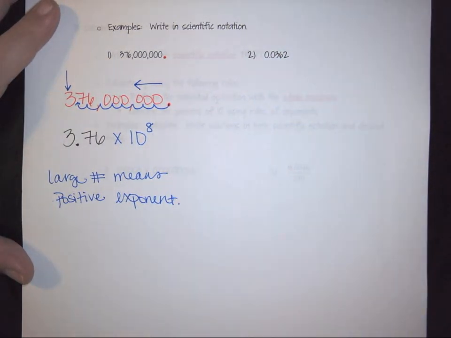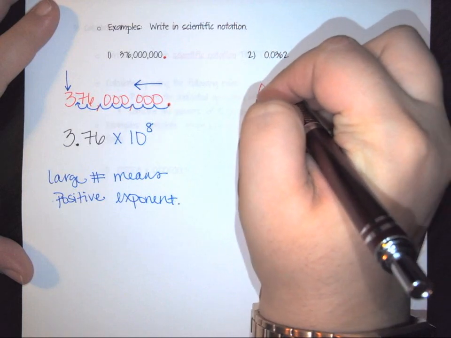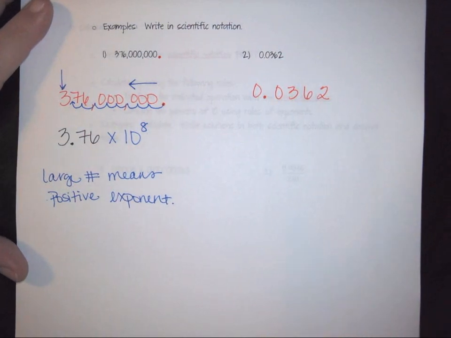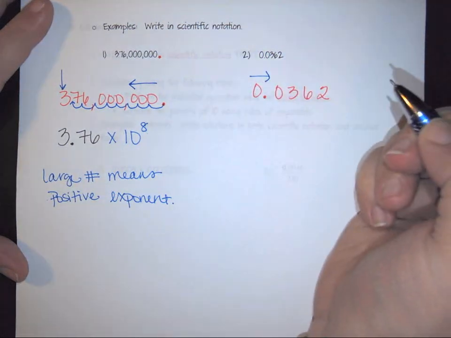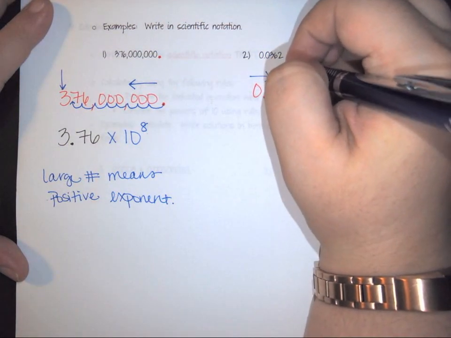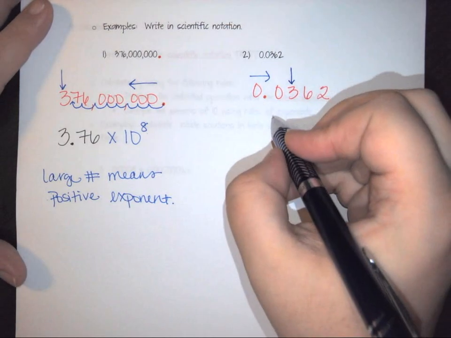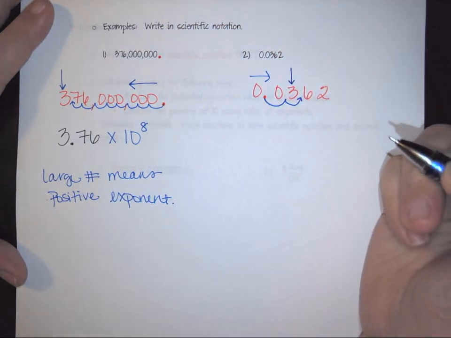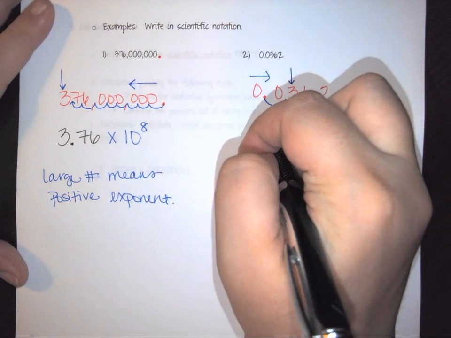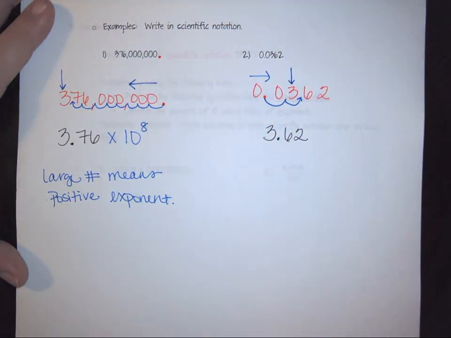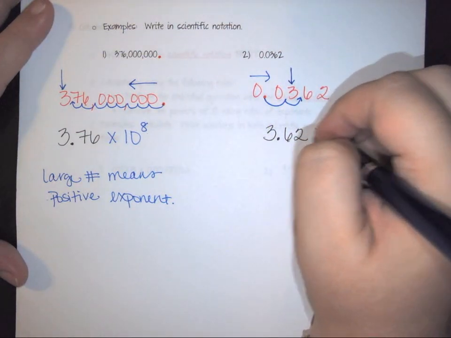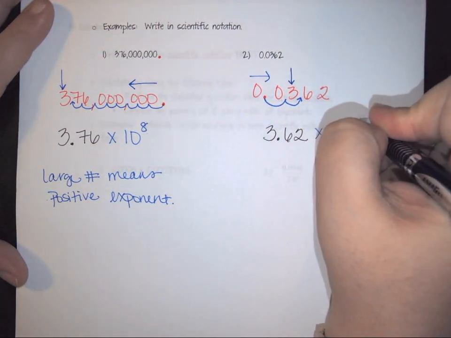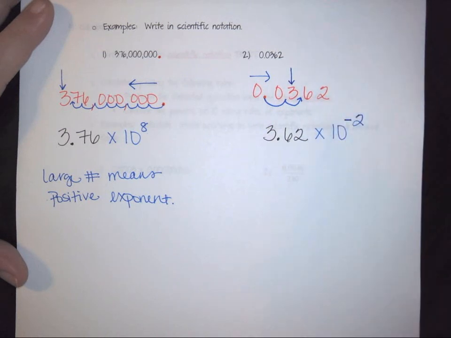Now let's look at this other one. We have 0.0362. So again, we need to be able to jump, but in this case we are going to go in this direction. And we don't have to go very far because we just simply have to get to where we have a number between 1 and 10. So we have 1, 2, and there we go. So this is going to become 3.62. And then again, we have to do the scientific notation. Times 10. We jumped 2 places. Because we had to move it to the right, this is going to be a negative 2.